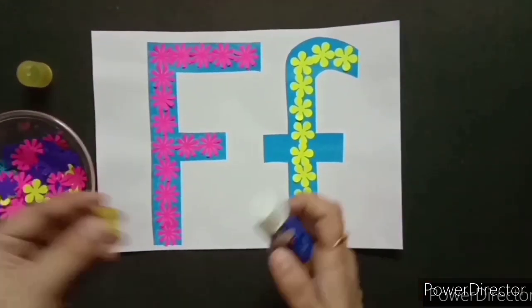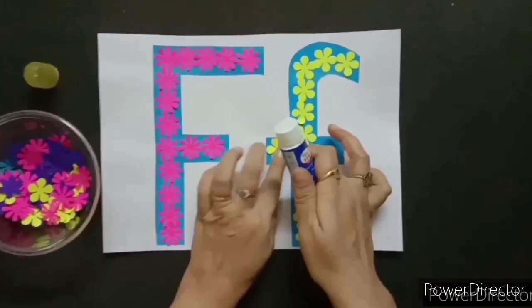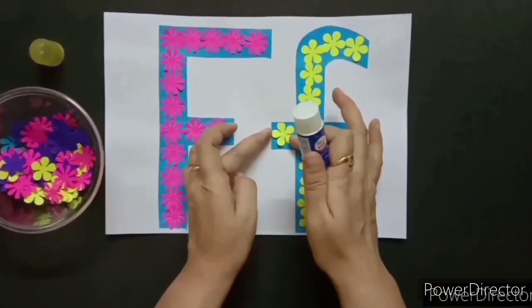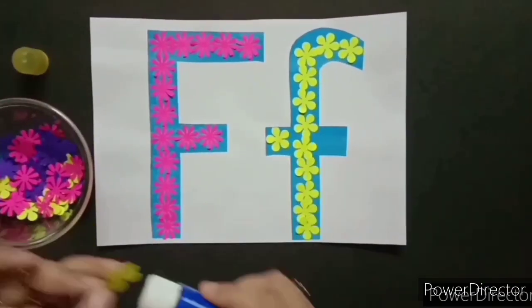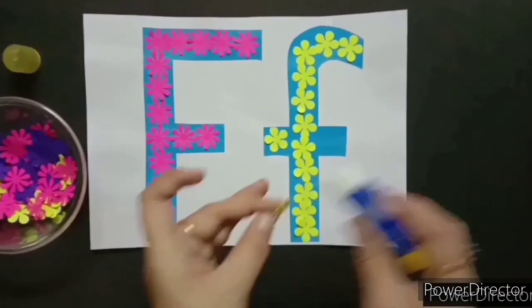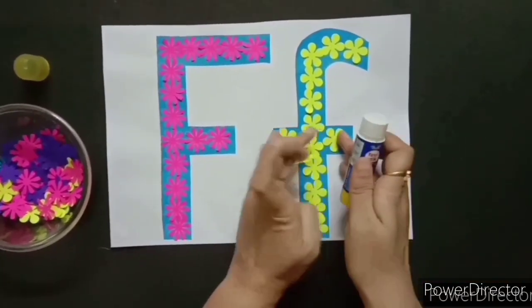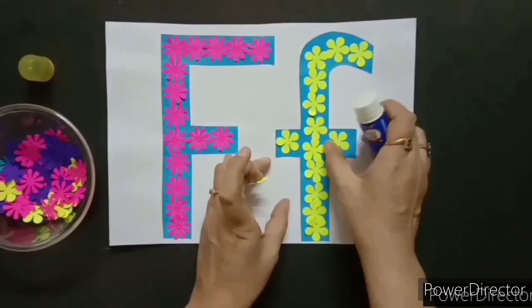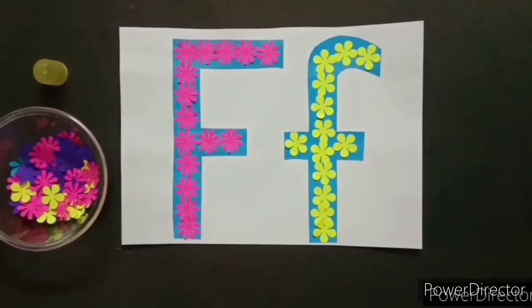Now the sleeping line also. See how beautiful it is looking, isn't it?